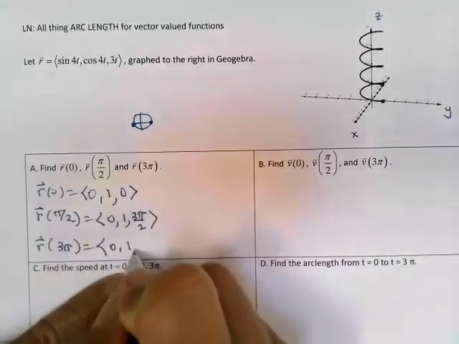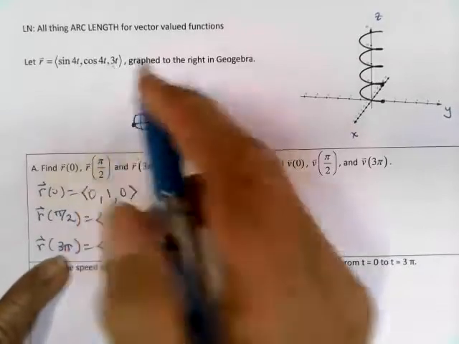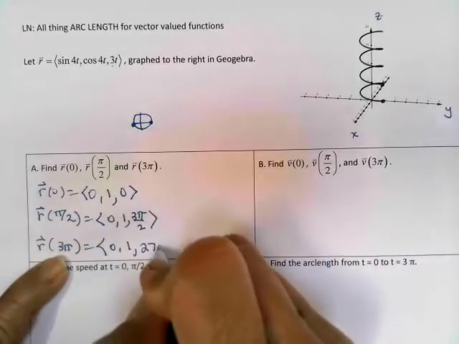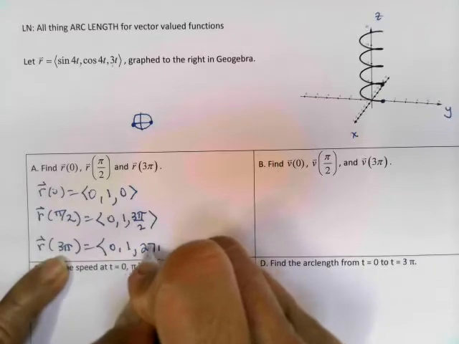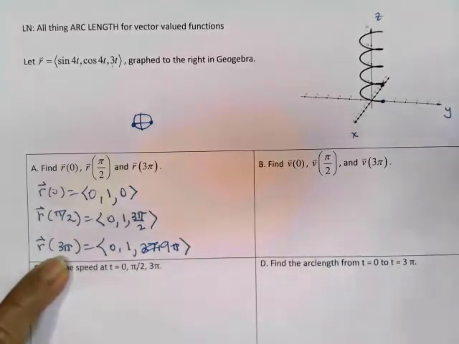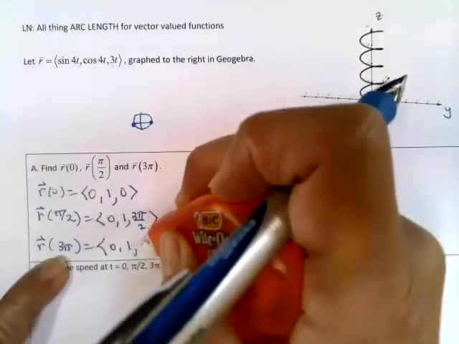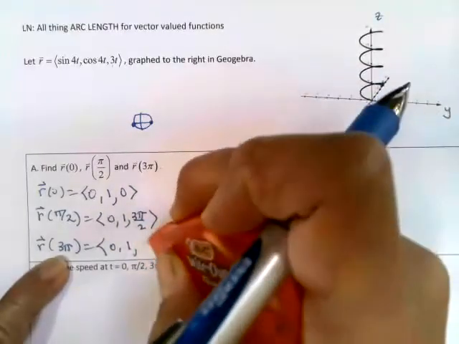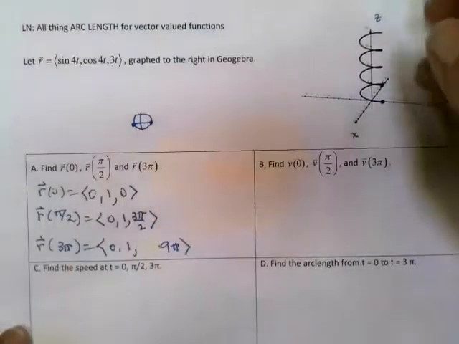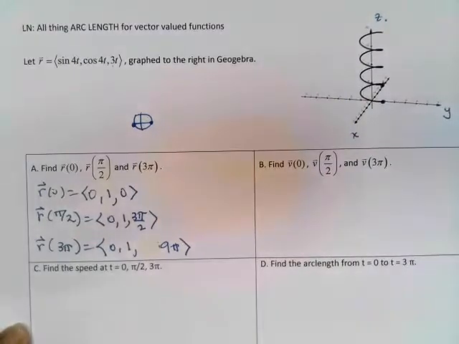Cosine value is going to be 1. And then the only thing that's really changing here is my z, and it's just going to get really, really big to 9 pi. I was thinking it's about 27. So that point there, about 27, oh gosh, even off my graph. So it's another one of those loops up here.